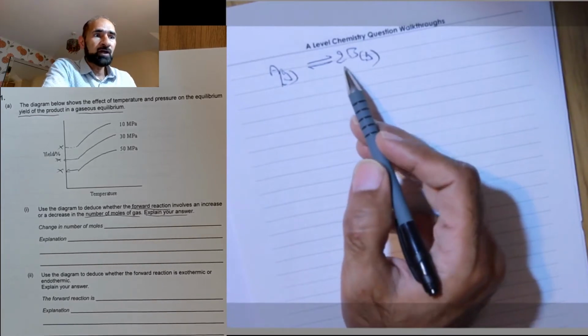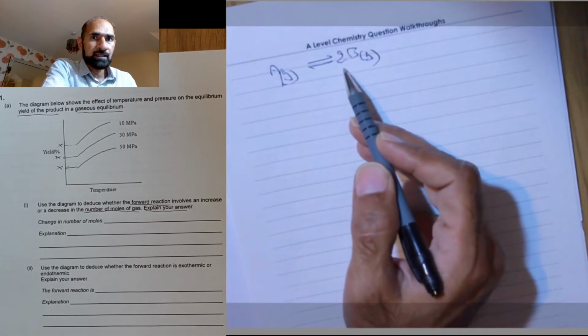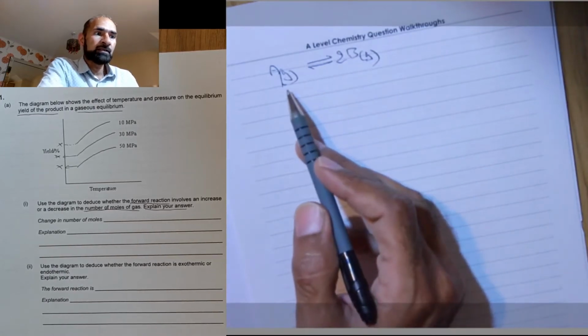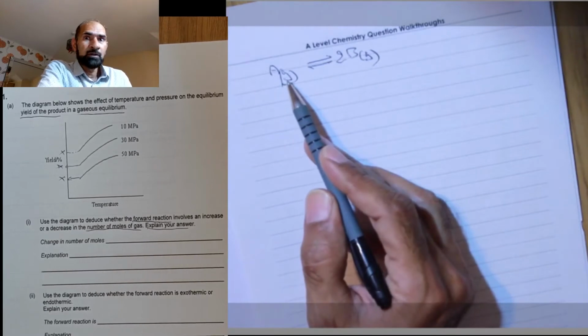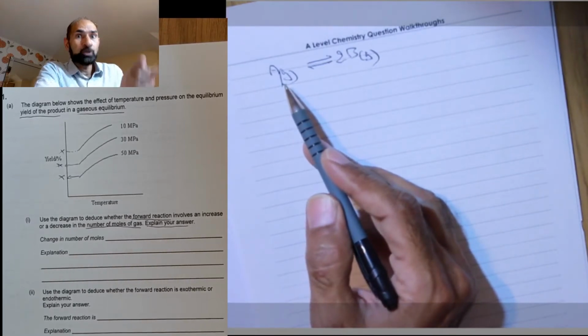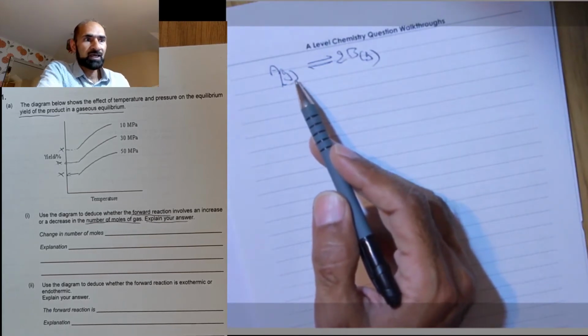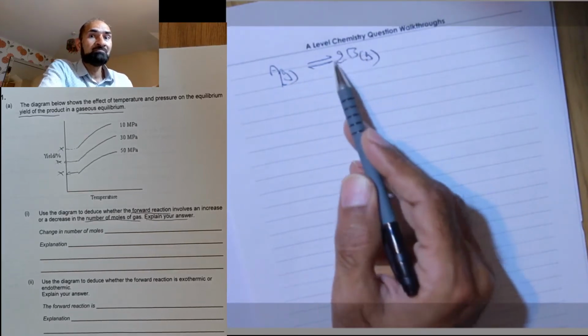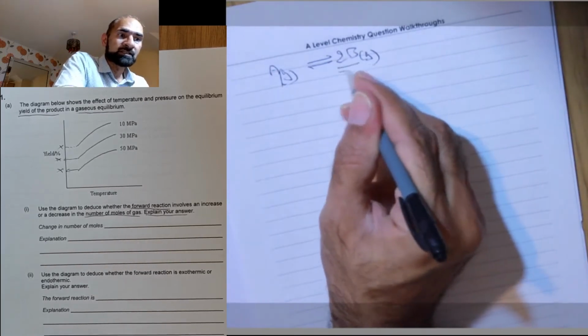Okay, so even though I just guessed it here, because I want to start with something, I've actually guessed it correctly, because in this equilibrium, if I decrease the pressure, this equilibrium will move in the direction to increase the pressure, wherever there are more moles of gas. Okay, and therefore the products must have more moles of gas, because that's why my yield is increasing.